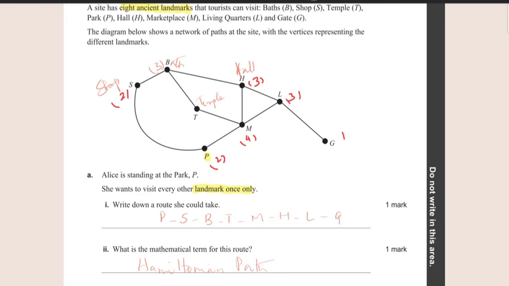Okay, so if you were to convert that to all even degree vertices, what you'll have to do is, there shouldn't be direct connections because B is already connected to H. Okay, so you could connect B to G, or B to L actually, because if you were to then connect H to L, they're already directly connected.